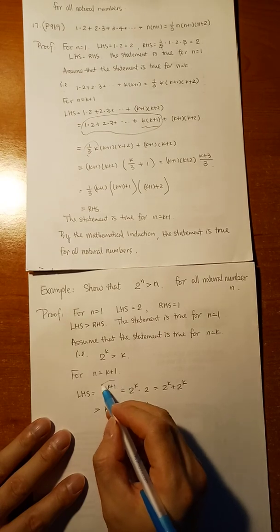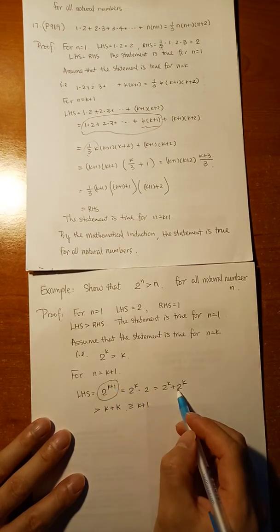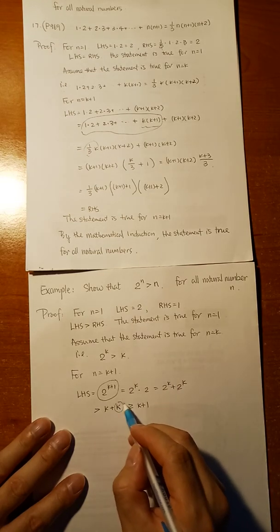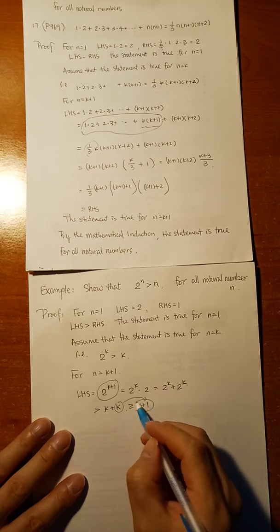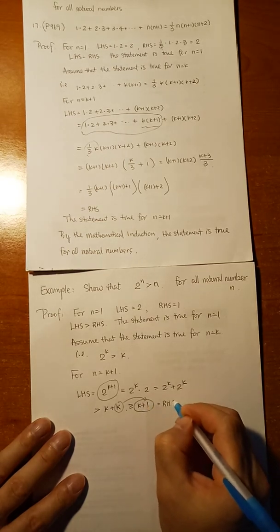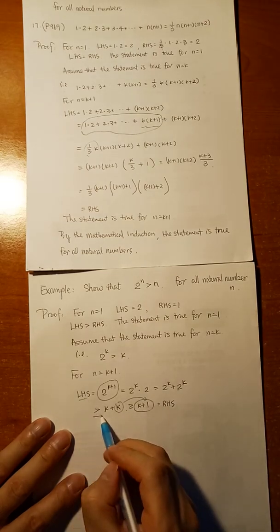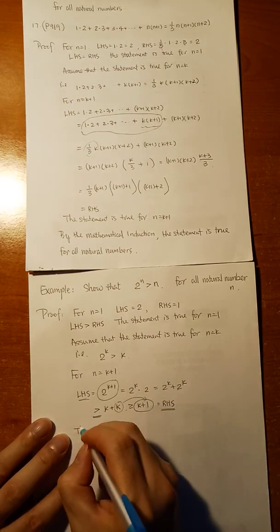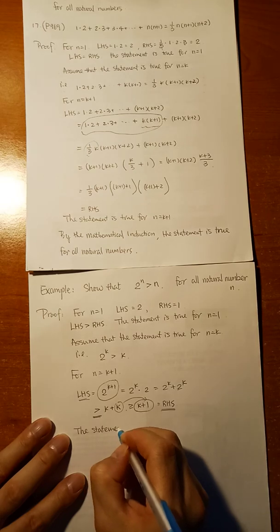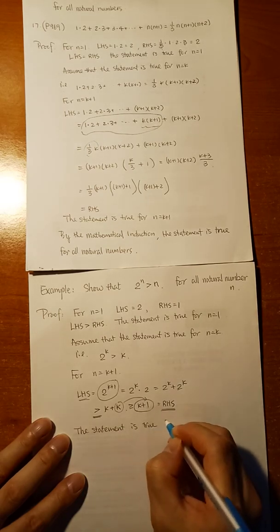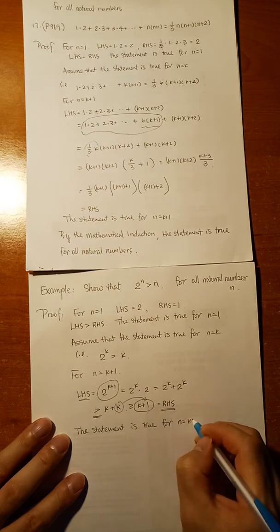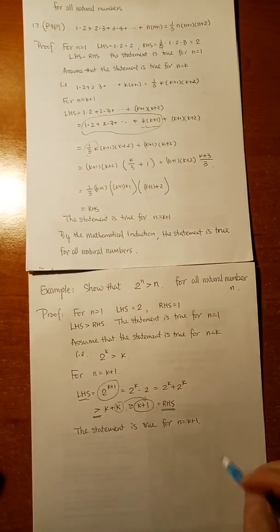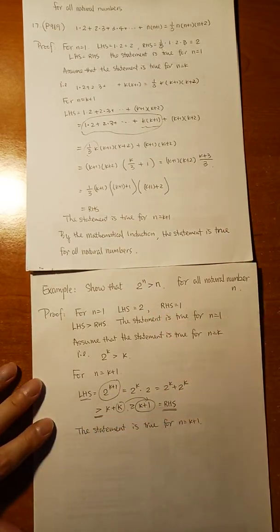Okay? So you see here, this term, you break it into two equal parts, and each of them is greater than k. And then you reduce this k to be number 1. So you get this k plus 1. The k plus 1 is the right-hand side. So you get the left-hand side is strictly greater than, my bad, the left-hand side is strictly greater than the right-hand side. The statement is true for n equal to k plus 1. The right-hand side means the right-hand side when n is equal to k plus 1. You see, this strategy is totally different from the first few examples.